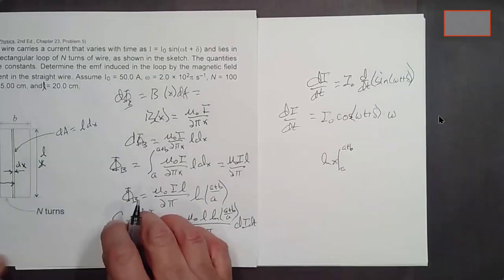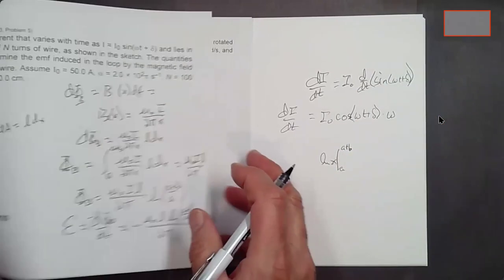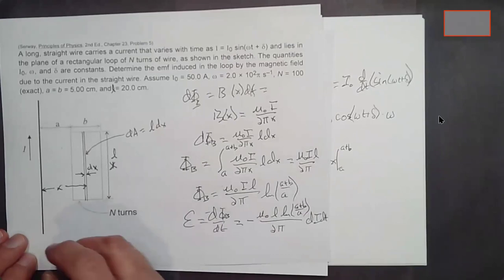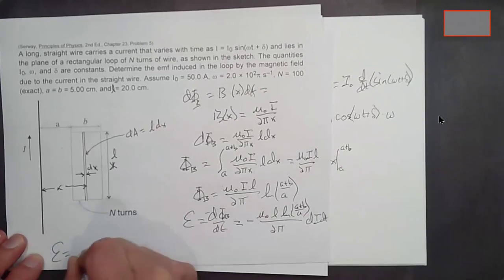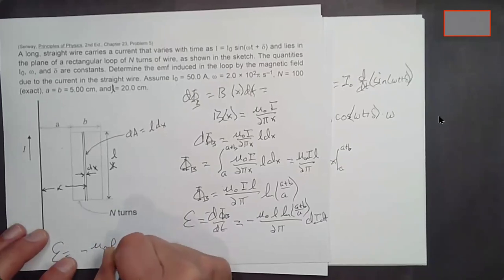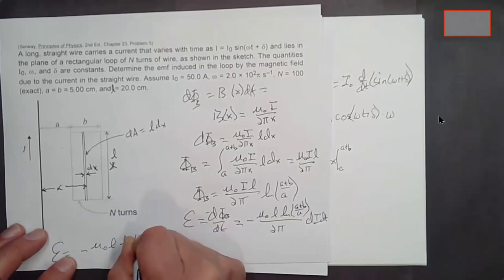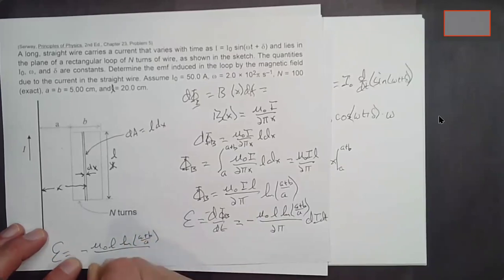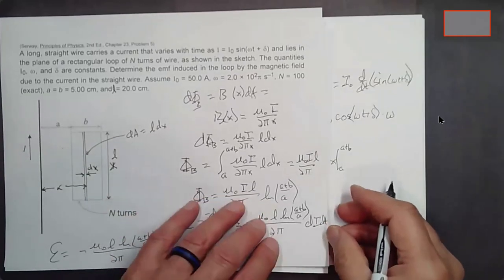So our induced EMF is going to look like minus mu naught L natural log of a plus b over a, divided by 2 pi, times di dt.